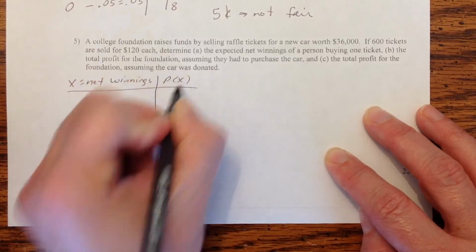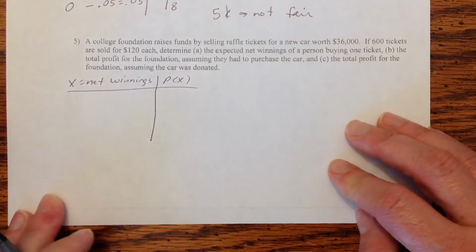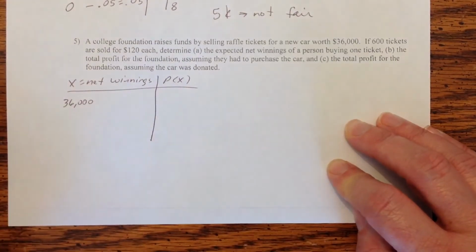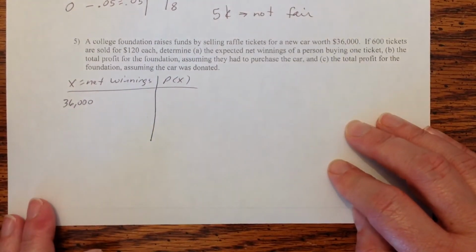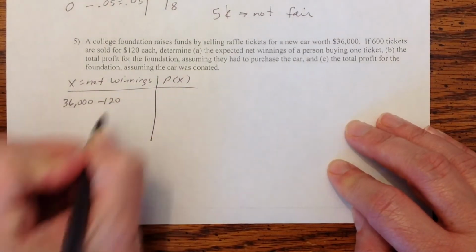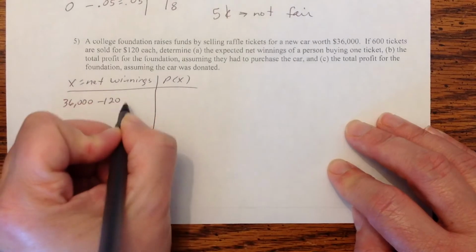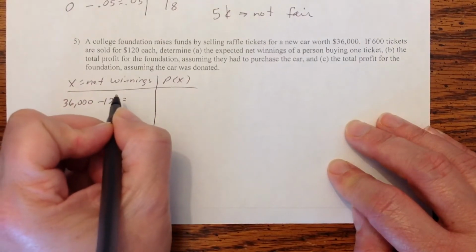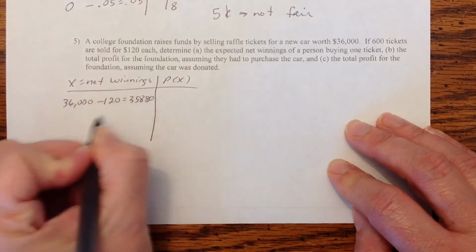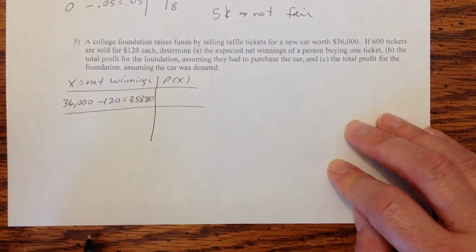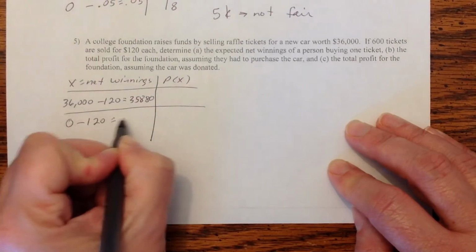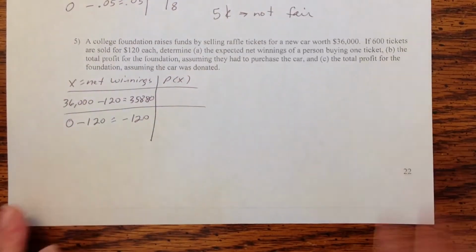And then we're going to figure out our probability. Well, you buy a ticket in the hopes to win a $36,000 car. But remember, net winnings takes into account what you paid to play. So we bought a $120 ticket. So that would actually mean our net winnings are $35,880. The other option is we don't win. Well, we paid $120, so we're out $120.